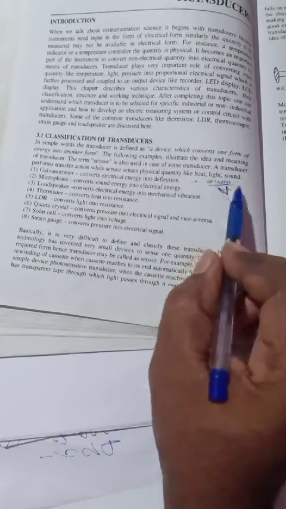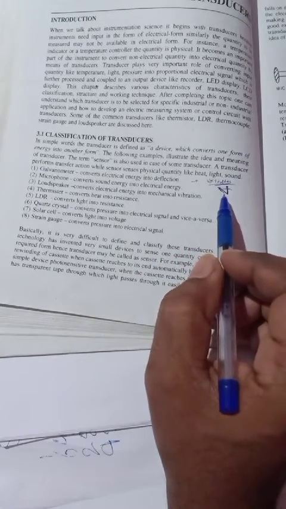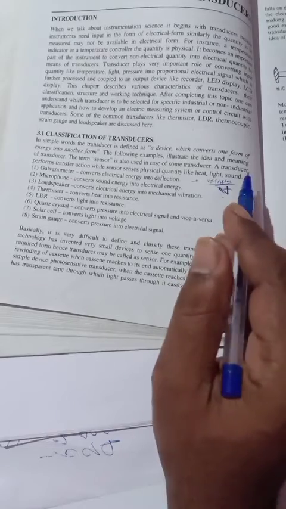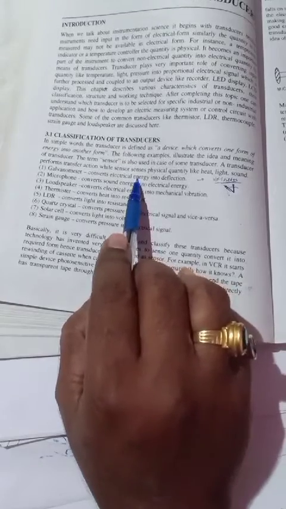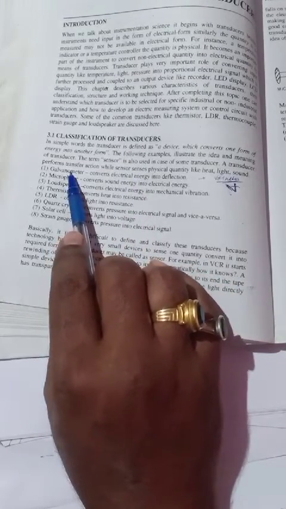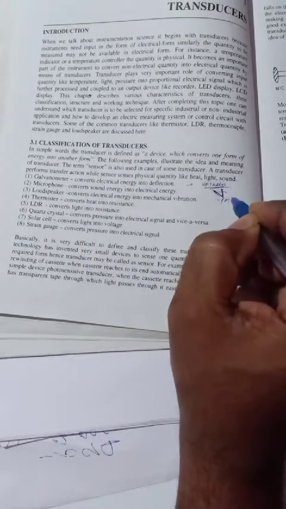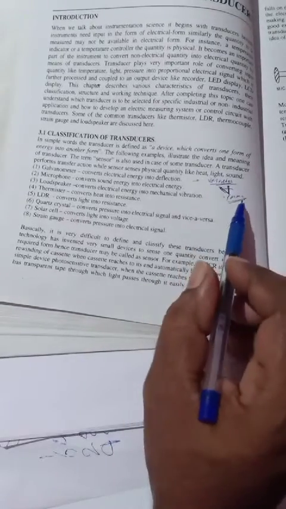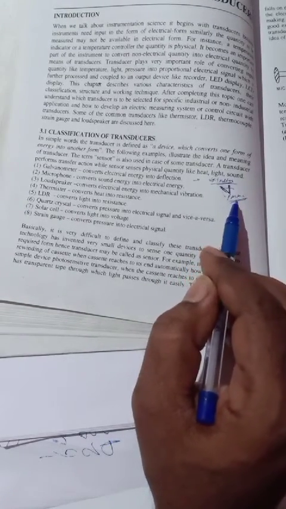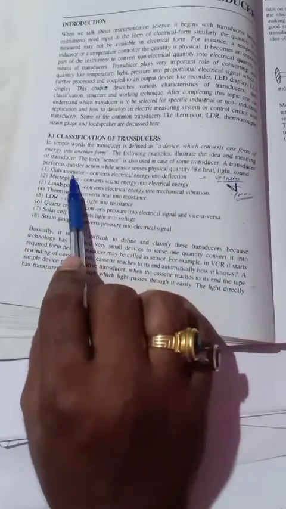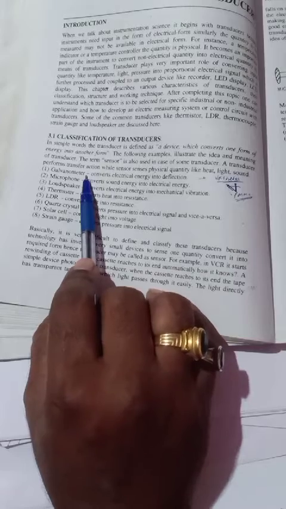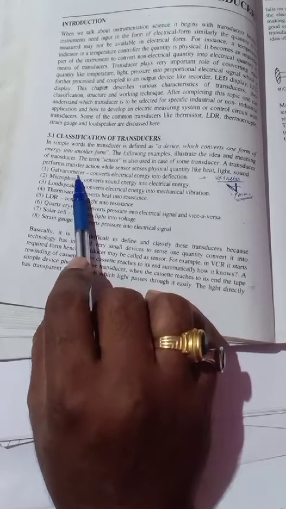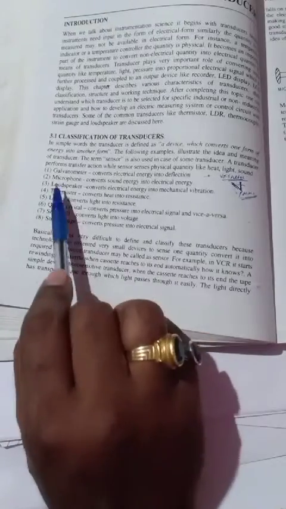So if we apply a voltage to a voltmeter, what happens? The needle deflects. That means it is a transducer. The voltmeter with a PMMC, permanent magnet moving coil: if we apply a small current or voltage, the voltage is converted into needle deflection. So it is a galvanometer type sensor. It is also a type of sensor or transducer which converts electrical energy into deflection.